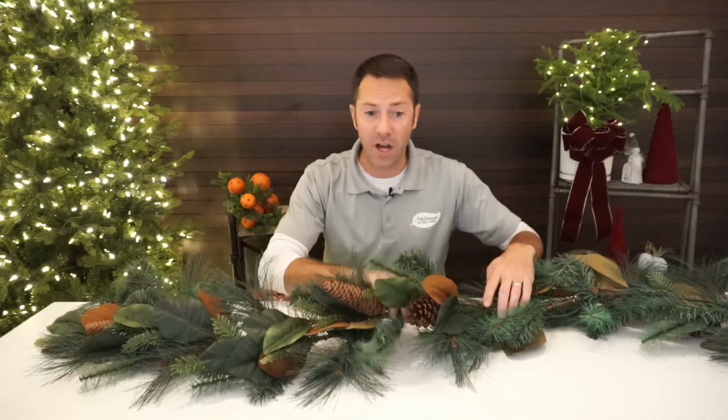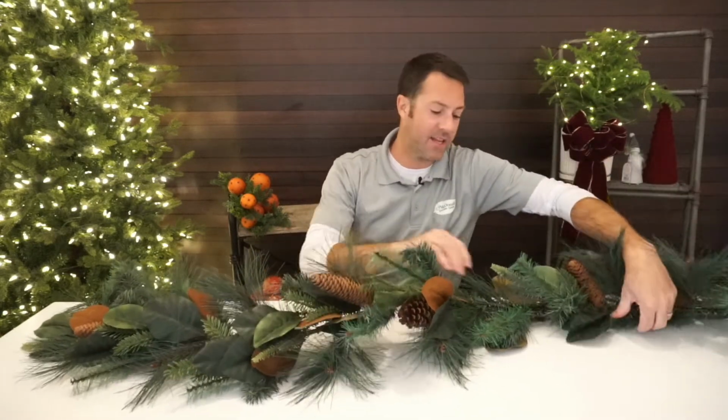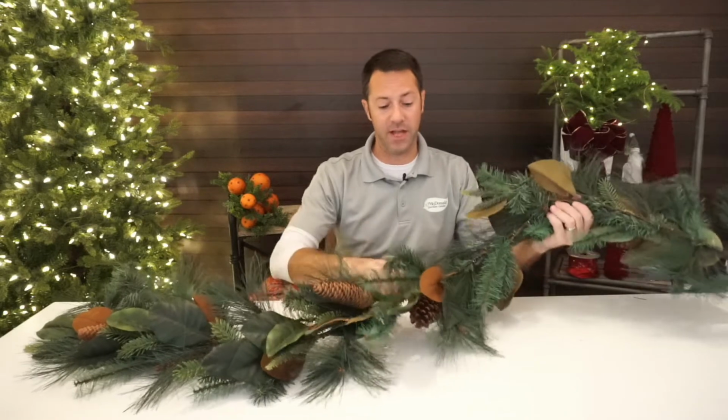You could use a flocked garland. You could use a boxwood garland. You could use fresh cut greens. You can use a fresh garland. But I always like to start with a base, and in this case, it's going to be this garland that I chose, and I really like this one.